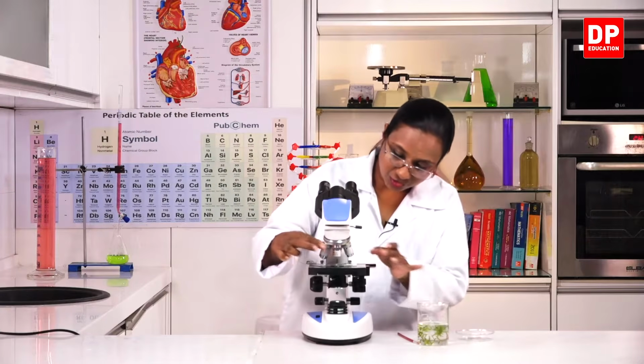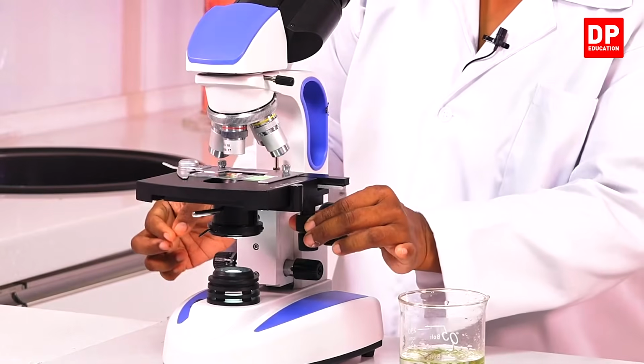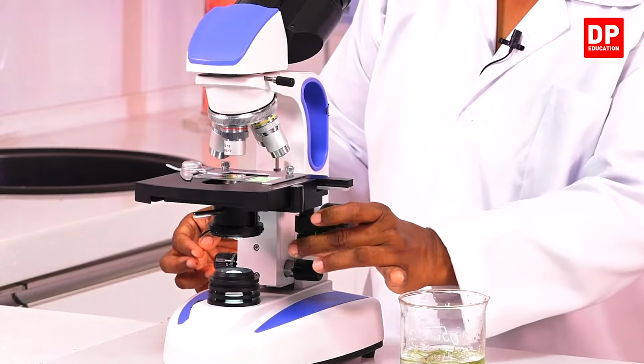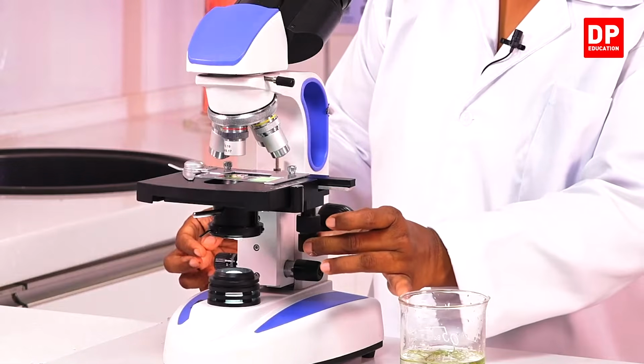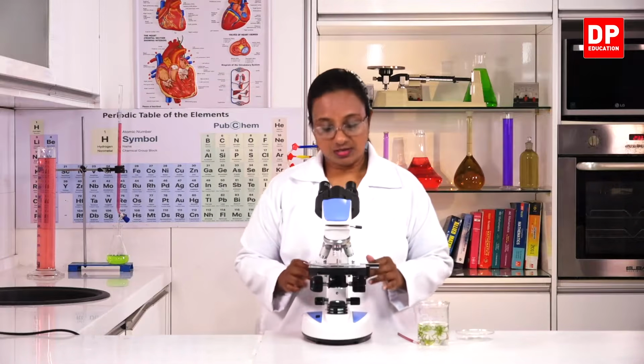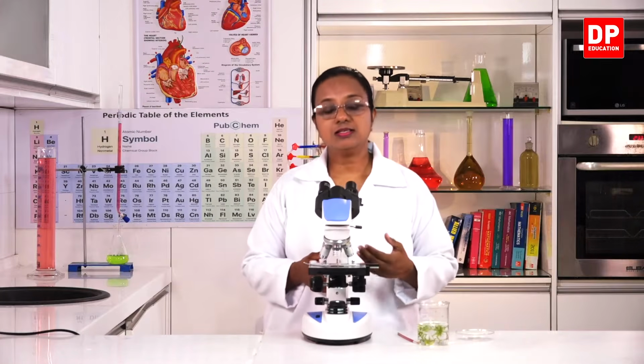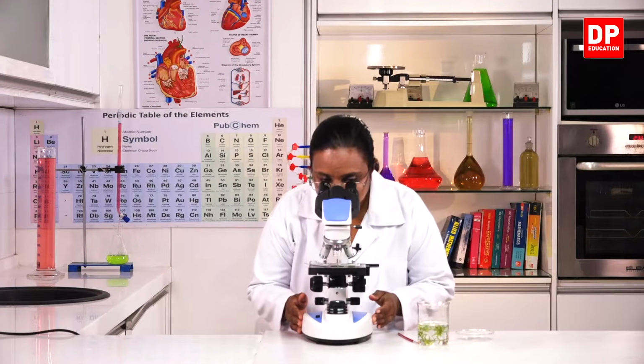I will set it to low power and also move the slide around so that there is enough light falling on the leaf. Now when we observe it through the low power, you can see the green color chlorophyll or chloroplast present in the cells of the leaf.